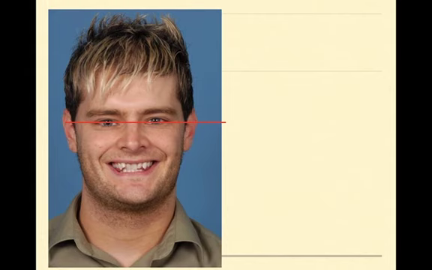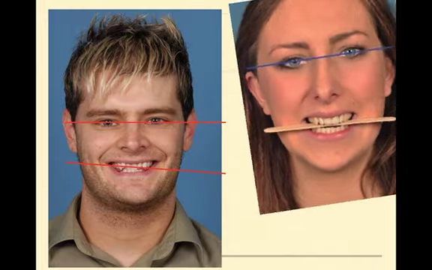We have to check as well for canting of the occlusal plane. Basically, we draw a line, the interpupillary line, and we make sure that the occlusal plane of the teeth is parallel to this interpupillary line, and that there is no canting in the occlusion to the right or to the left.